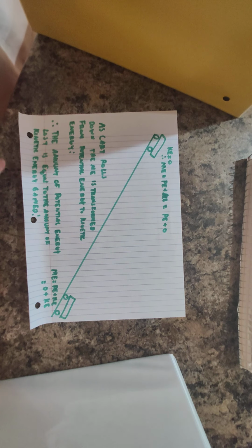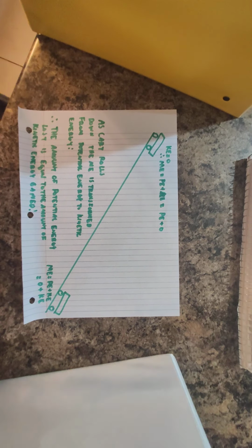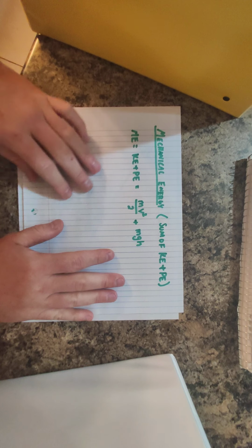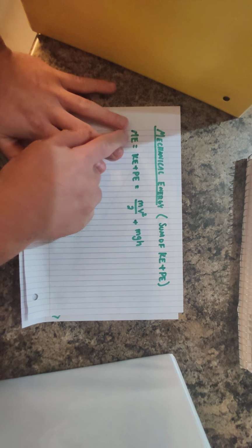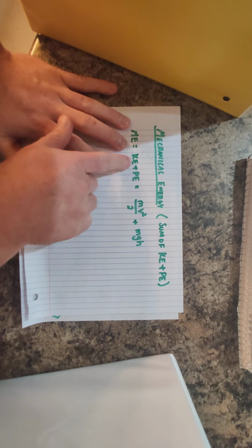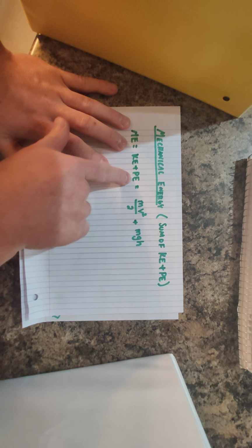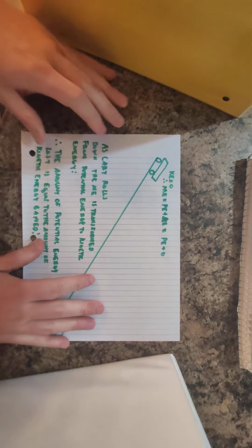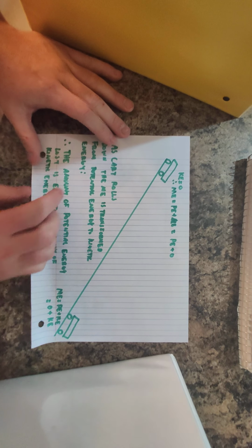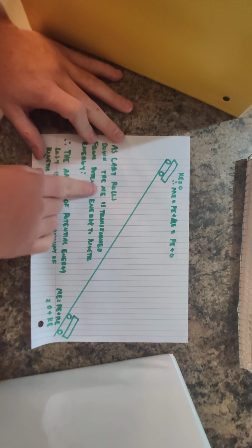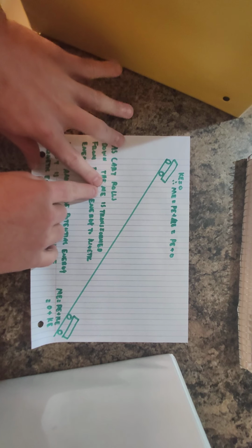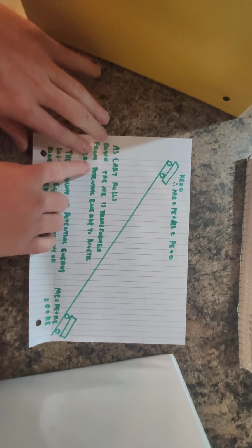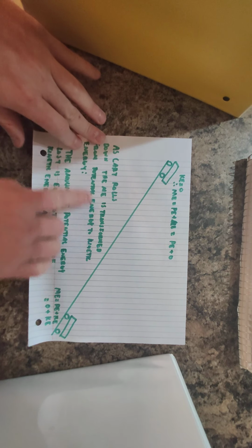An equation that is given to you already is that your mechanical energy is equal to your kinetic energy plus your potential energy. Remember, this is important. It'll help you solve the problems in the question portion of your lab. As the cart rolls down, the mechanical energy is transformed from potential energy to kinetic energy.